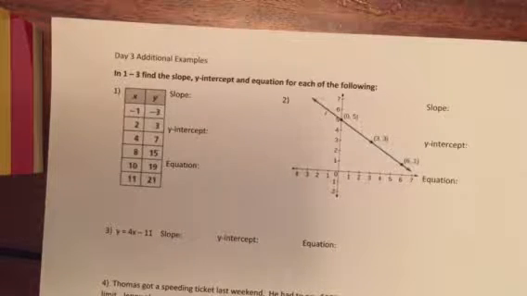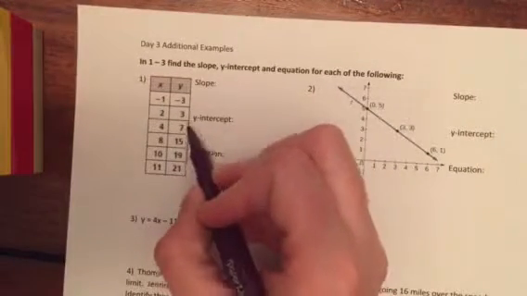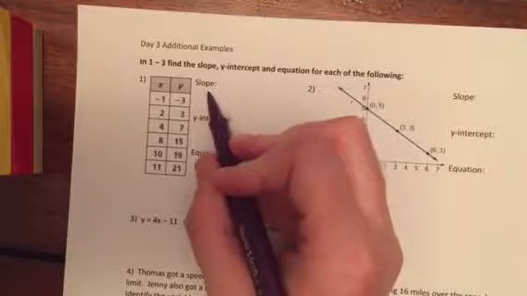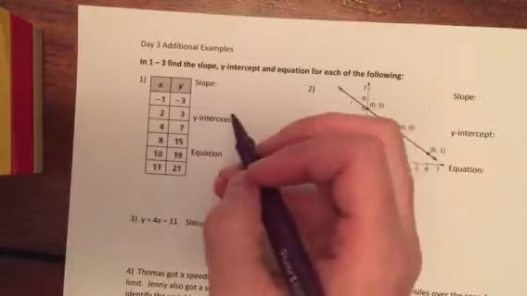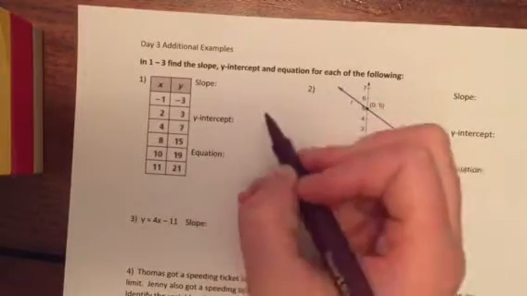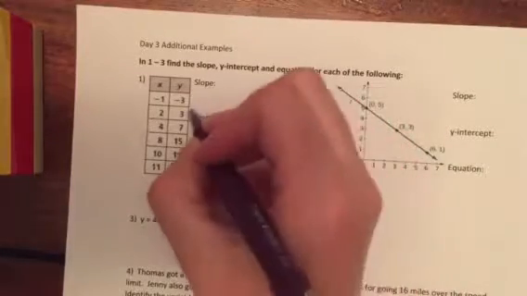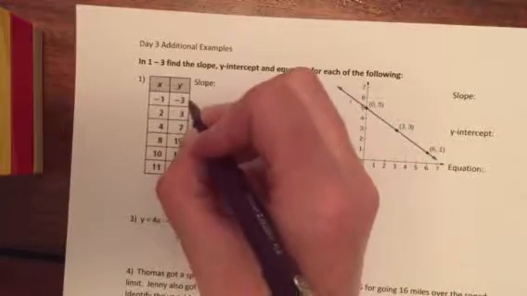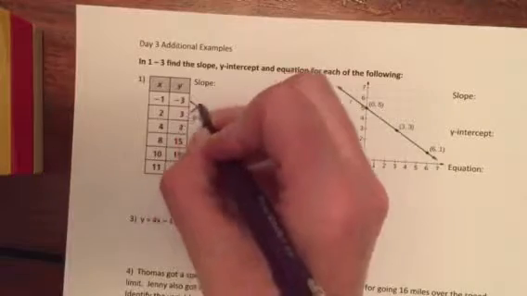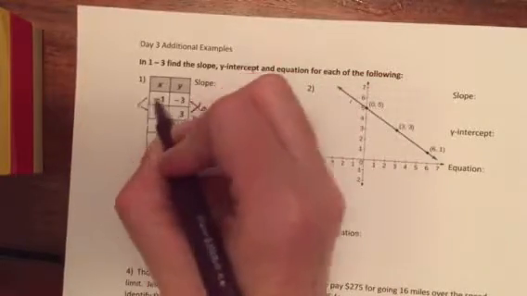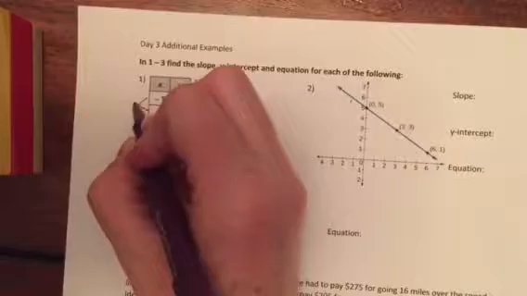All right, we are going to start by going over the additional examples for day 3. So looking here at my first table, we have to find the slope. Remember, slope is just a fancy way of saying the rate of change. Change is the change in the dependent over change in the independent. So I always start by just looking at 2 points and I say, okay, from -3 to 3, that went up 6. And from -1 to 2, that went up 3.